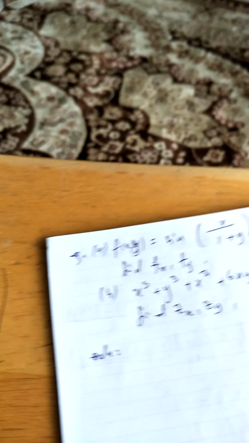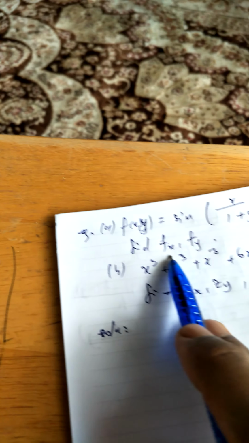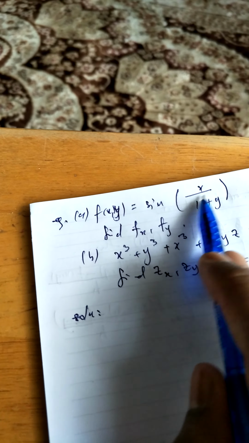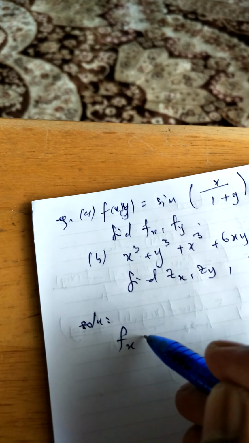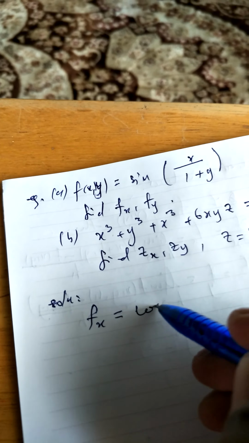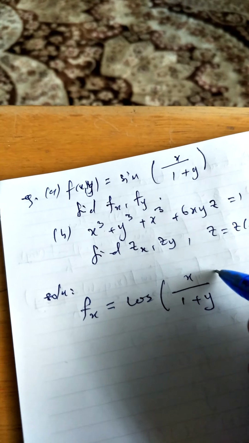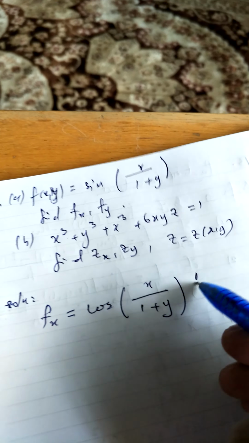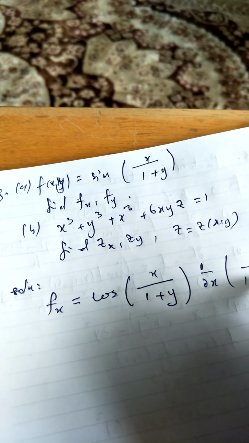Okay, so the solution for the first case: we want to find f x, which means we differentiate with respect to x. So f x is, differentiating sine, we get cos of x over 1 plus y, then del x of x over 1 plus y.